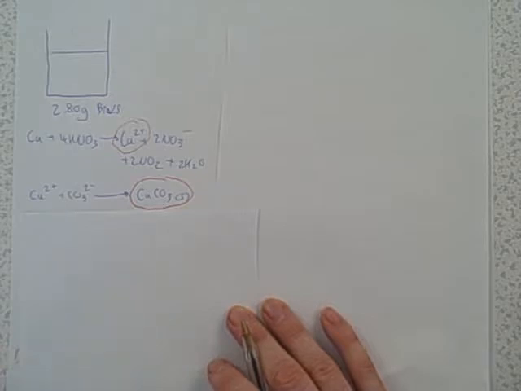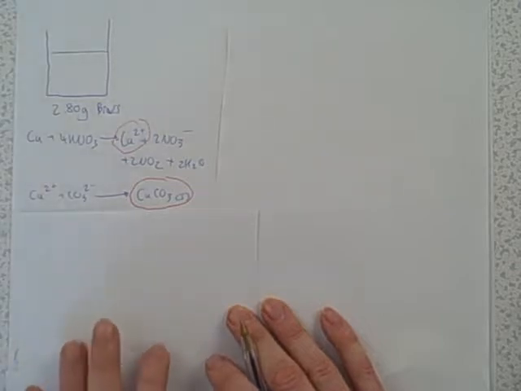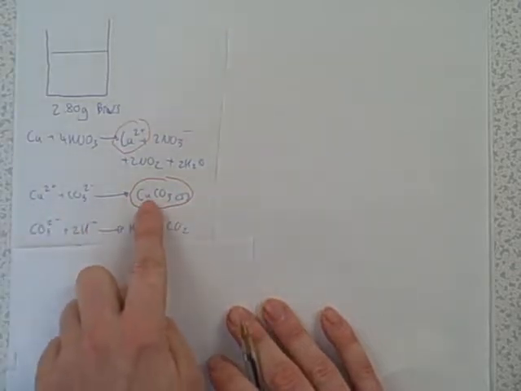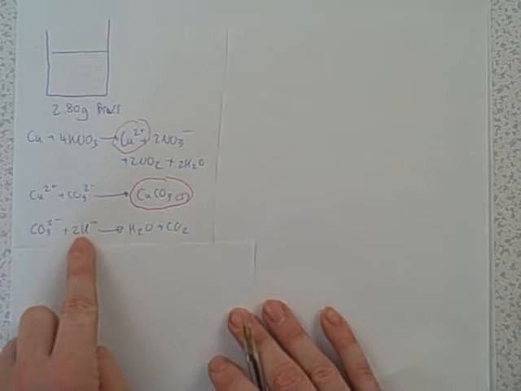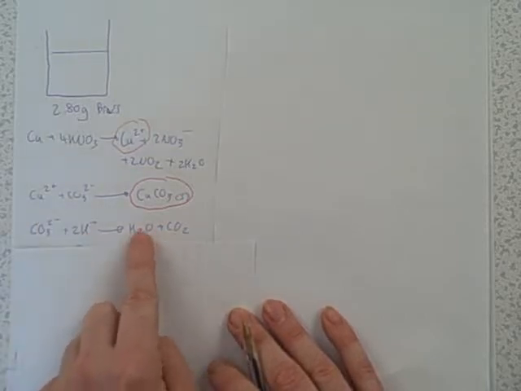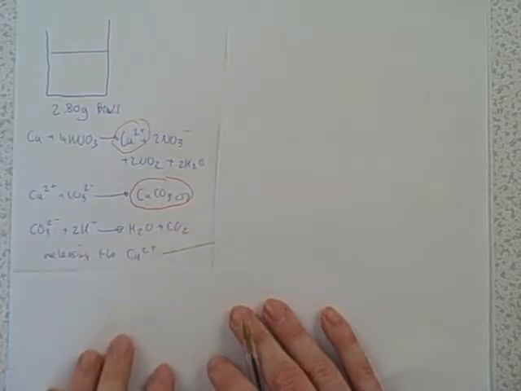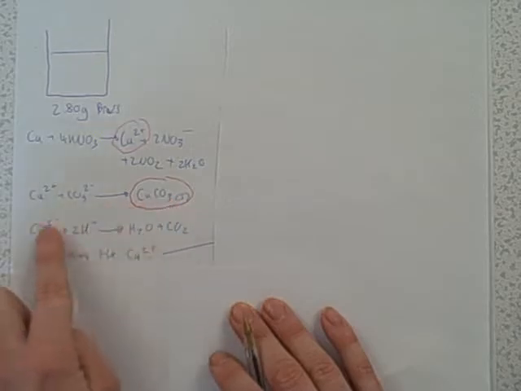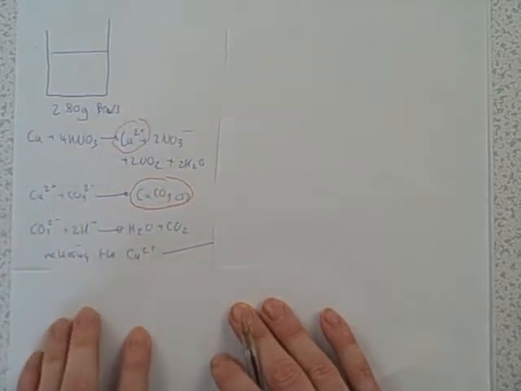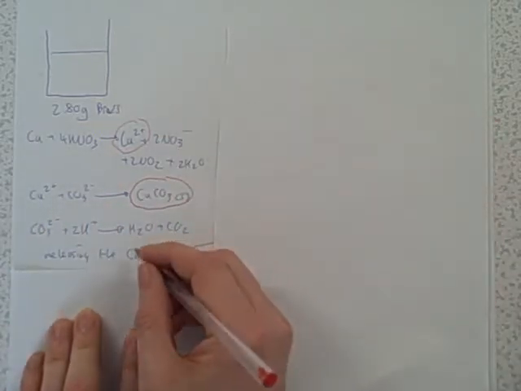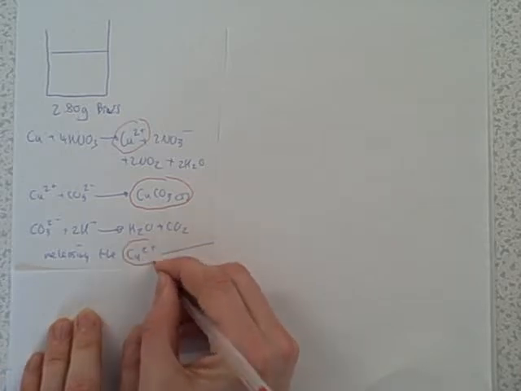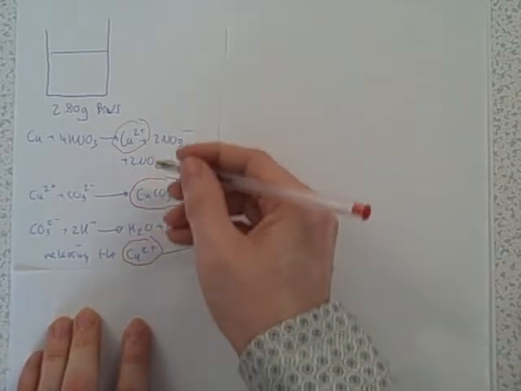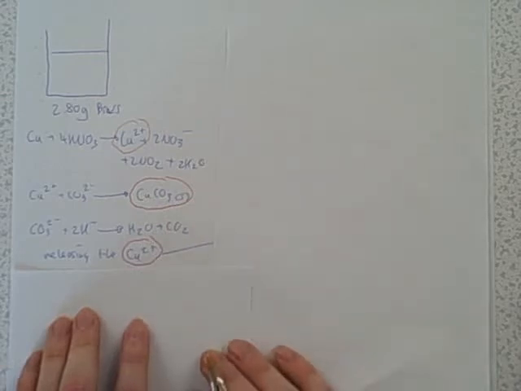Step 3 then says the precipitate is reacted with ethanoic acid and a solution forms. So the carbonate from our copper carbonate is reacting with the H+ from the ethanoic acid to produce carbon dioxide and water, and that will release the copper 2+ ions. Because look, we've used up the carbonate, it's been reacted. So at the end of all of this, what we've ended up with is some copper 2+. We've essentially got what we started with at the beginning.